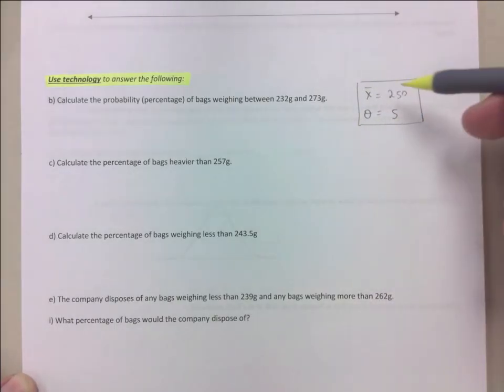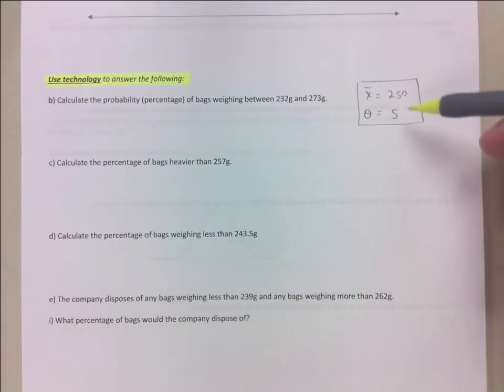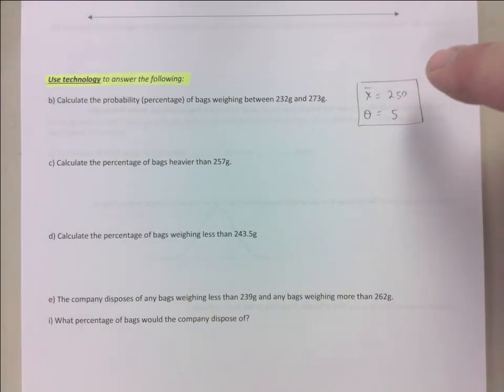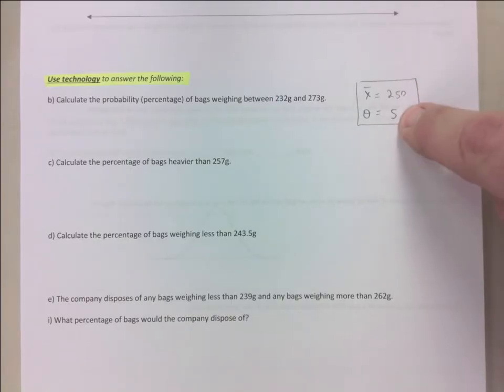So normal CDF has to have this at the end. Except for, if I give you a z-score, what are these two? 0 and 1. If I give you a z-score, you know your mean is 0 and your standard deviation is 1. But you're not going to come across that right now.